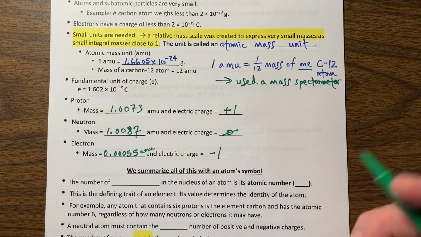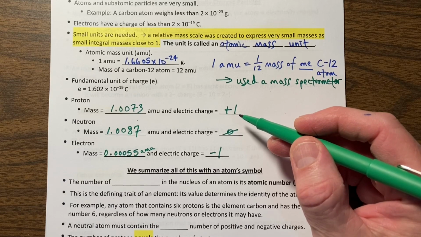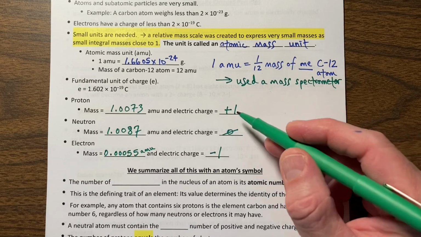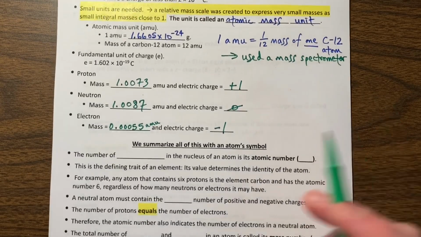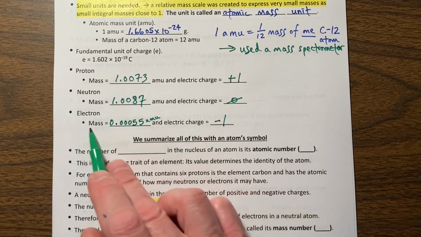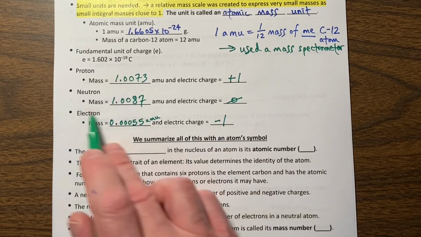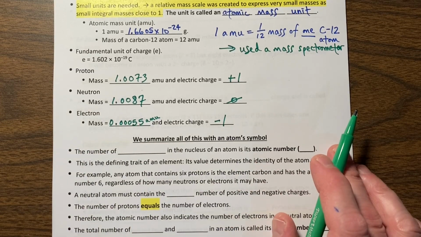So just to summarize again, most of the mass of an atom, 99.999% of it, is due to protons and neutrons. Protons carry an equal and opposite charge to an electron. But what is really crazy is that most of the chemistry that we observe of elements and compounds is due to the electrons, which have essentially no mass at all.